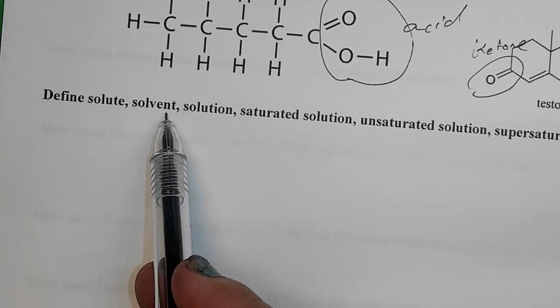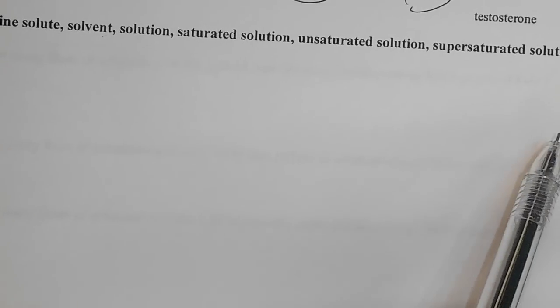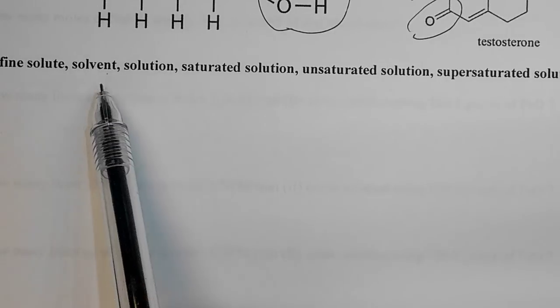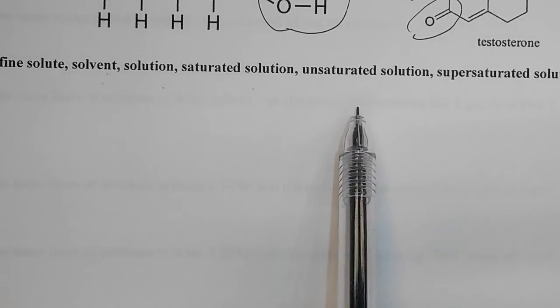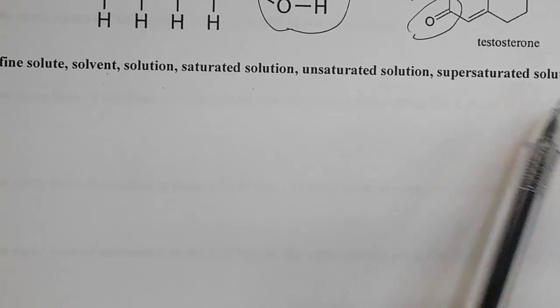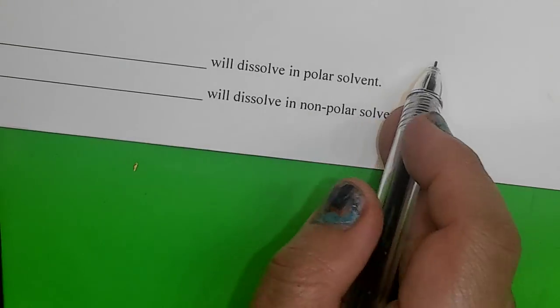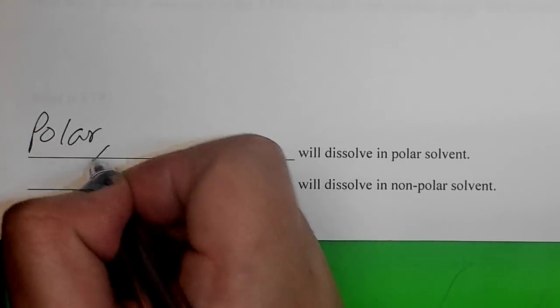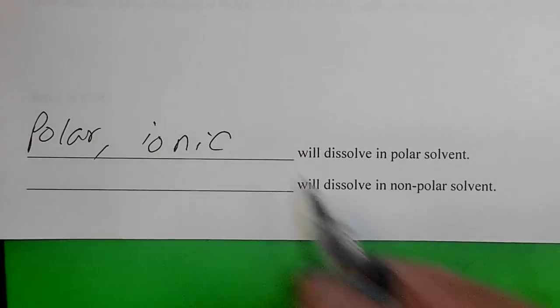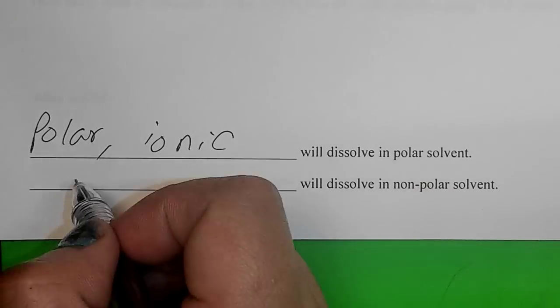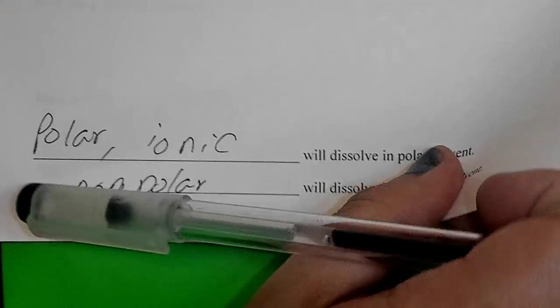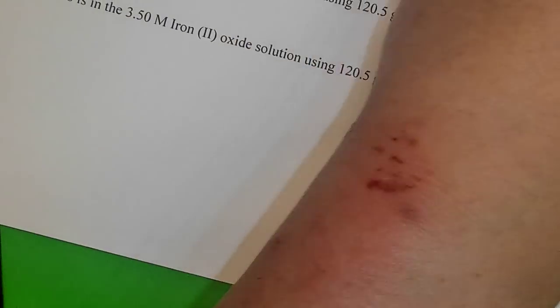Okay. These definitions, I'm not going to do that. You should have them in your notes, or you can look them up. Each one: solute, solvent, solution, saturated, unsaturated, and supersaturated. Okay, I talked about that before. Now, this one you have to remember which one dissolves in which. Polar and ionic will dissolve in polar. Non-polar is only non-polar.